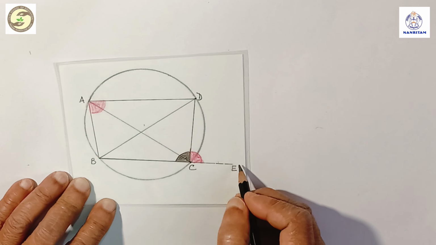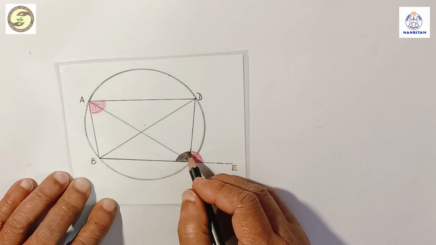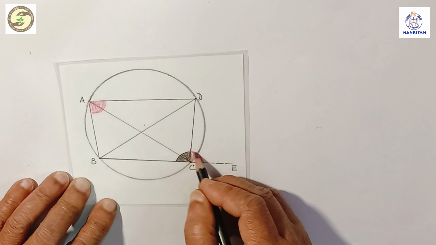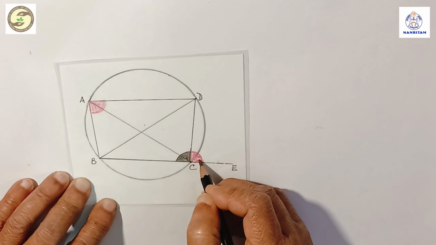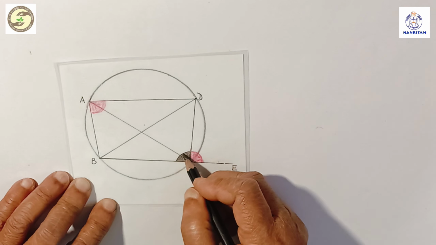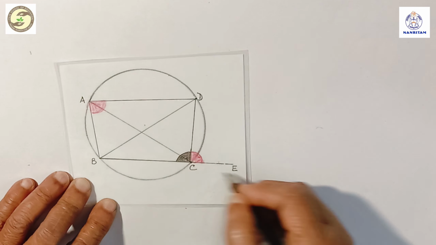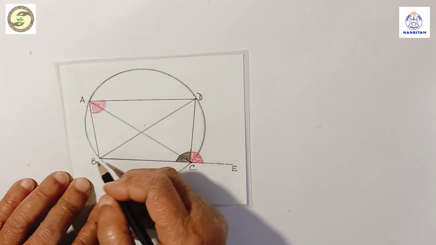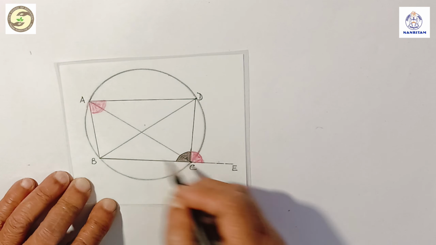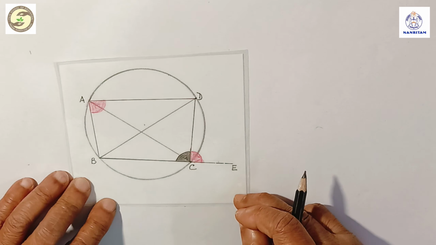And because it's a straight line, we know this angle plus this angle makes a straight angle, that is 180 degrees. We know this angle and this angle is 180 degrees. This is a common angle. So DCE, the external angle, is equal to BAD, the opposite internal angle, and thus it is proved.